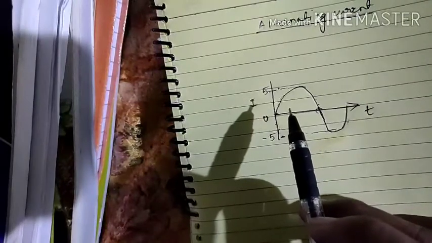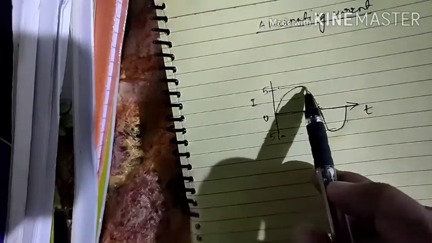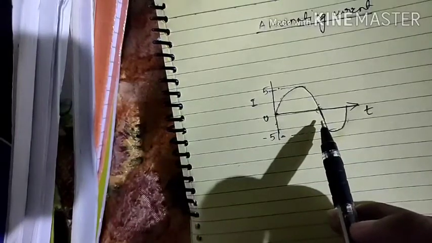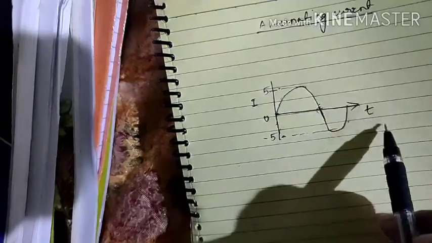This kind of current we call alternating current. Here the magnitude is continuously changing and the direction is changing periodically. It becomes positive, again negative, again positive, again negative. So the direction is changing periodically, which is different from the current we have studied before. We studied direct current. In direct current, the direction doesn't change, it doesn't become negative, and the current is constant. If it is 2 ampere, then it stays 2 ampere. That's the difference between alternating current and direct current.